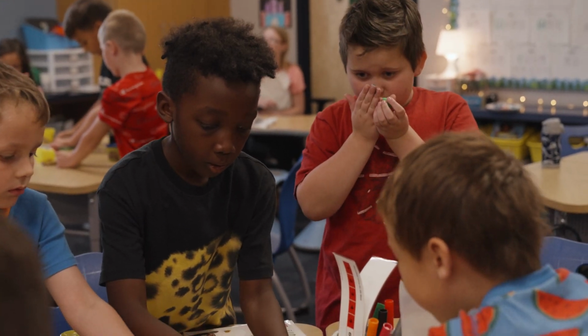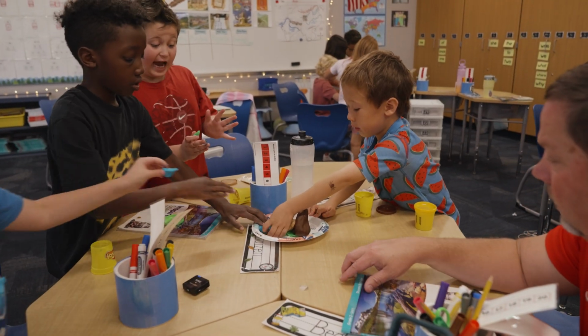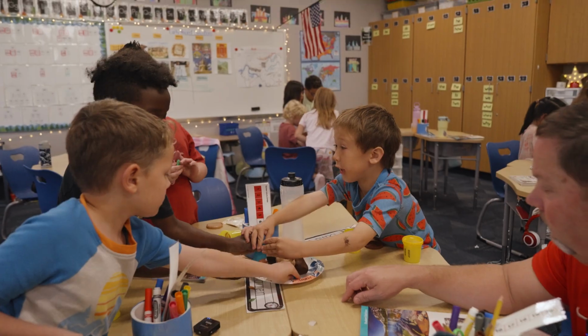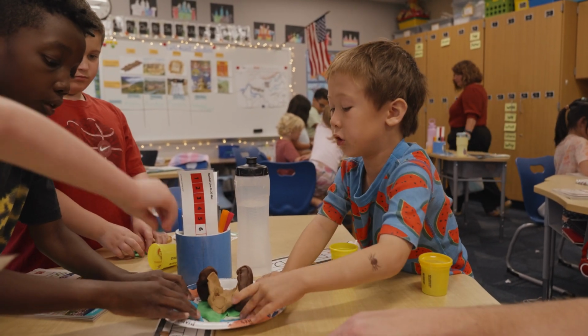We need the valley ramping down. I got a great idea. That looks like it's inside. We need water like almost. Wait, there's more water. You have to take off tiny pieces.